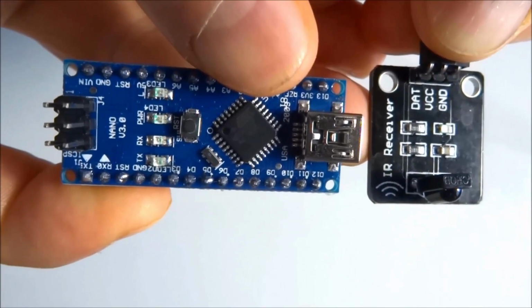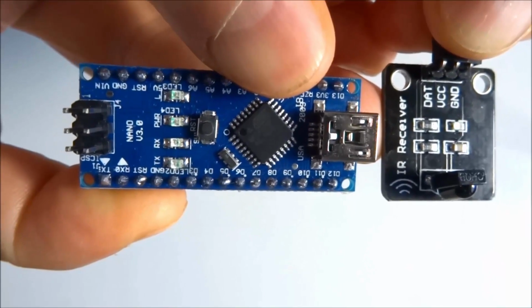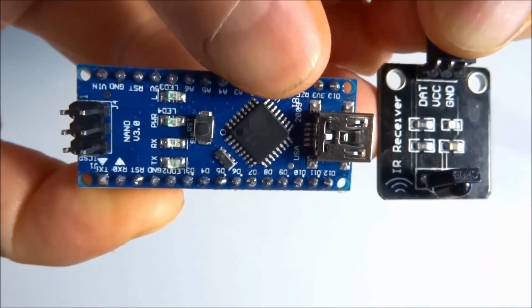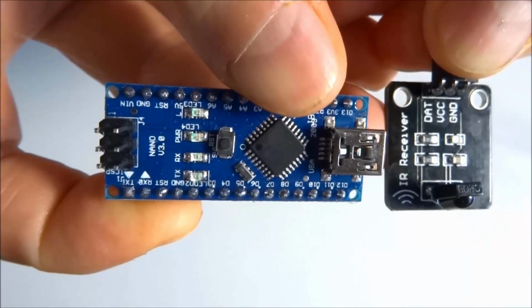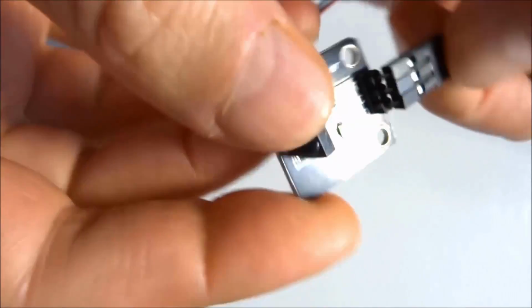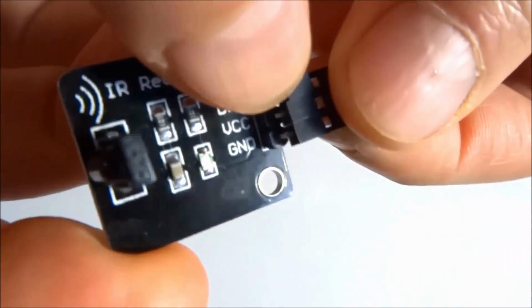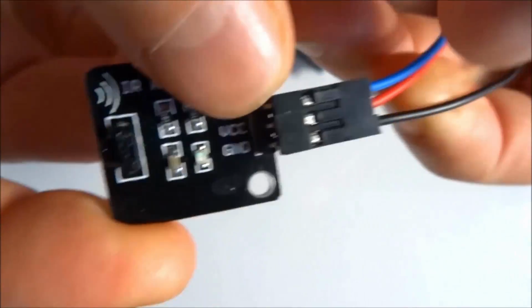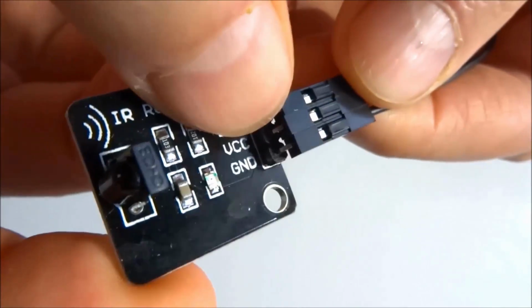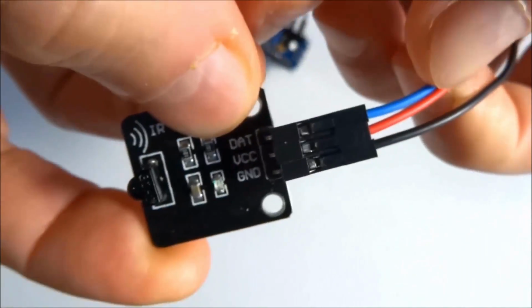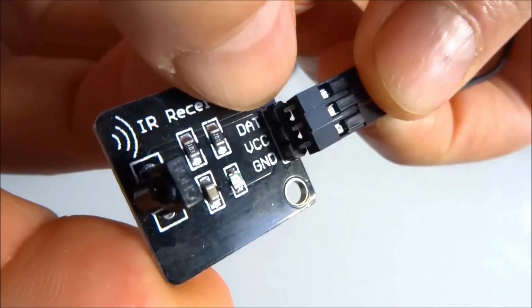For this project, I will connect the infrared receiver module from the IoT kit to Arduino Nano. I will connect the black wire to the ground pin on the module, the red wire to VCC to provide power, and the blue wire to the data pin.